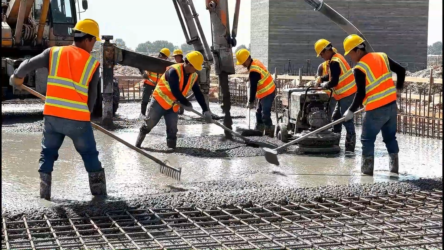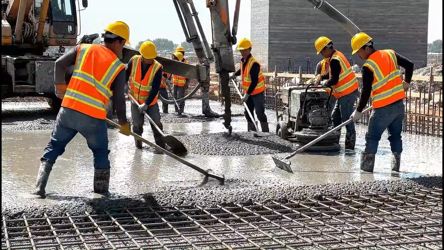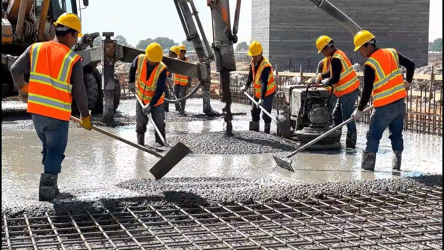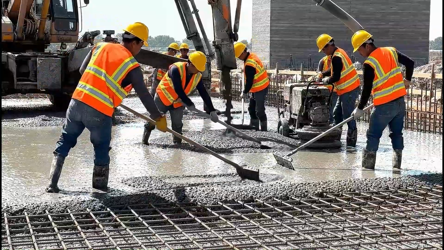Keep it moving, watch the rebar. Okay, bring the hose back to the right. We need the bull float over here now.